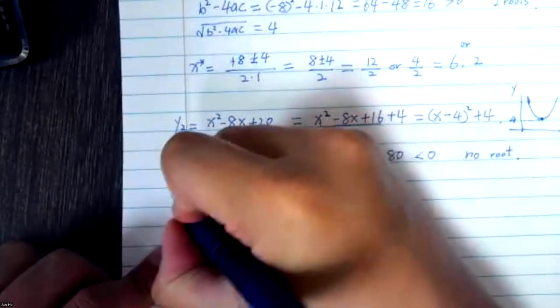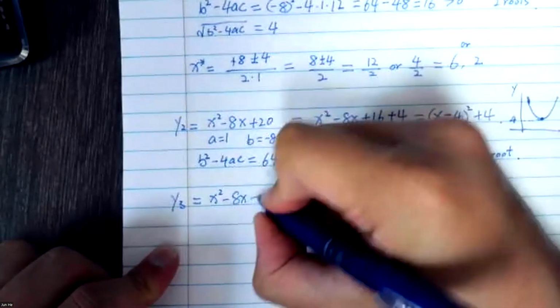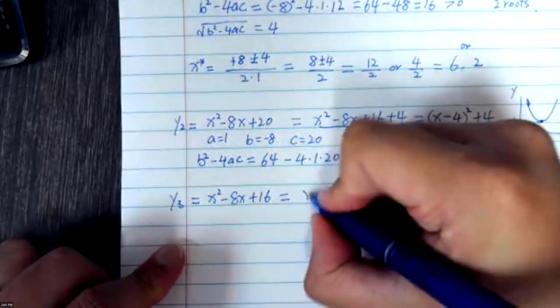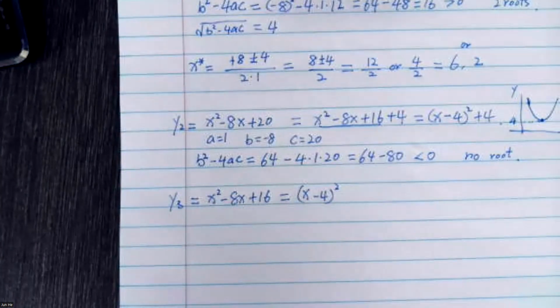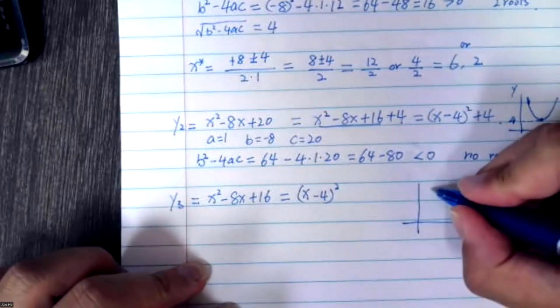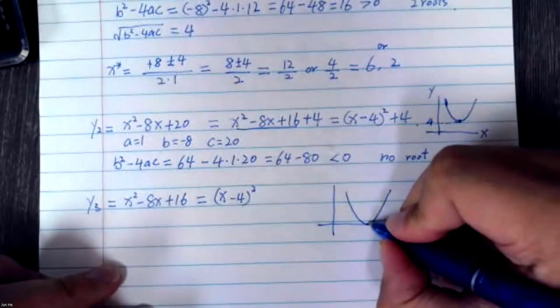And the third one is x squared minus 8x plus 16. As we just showed here, that can be factored into x minus 4 squared. Okay. And here, the graph should be just this. Okay.